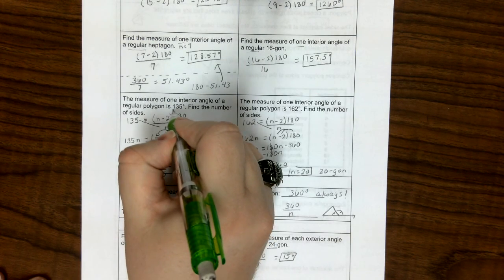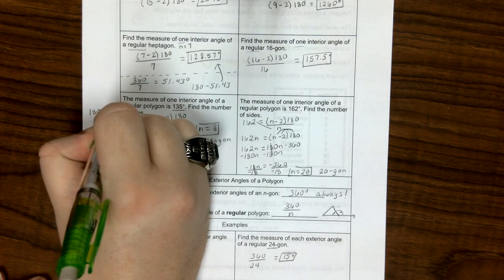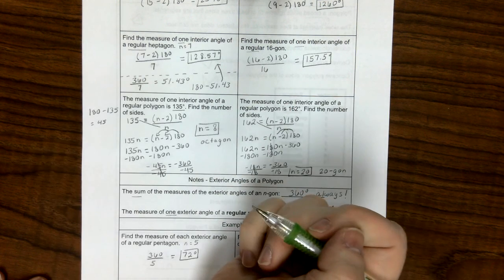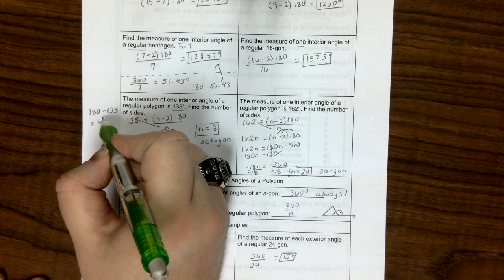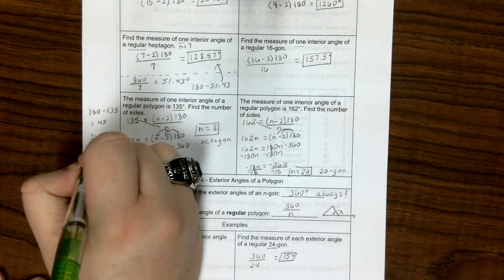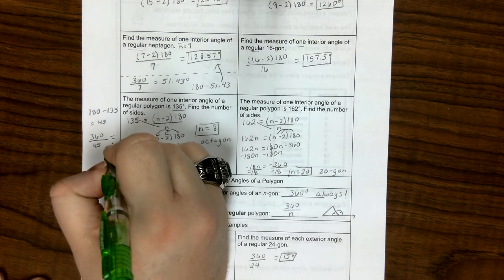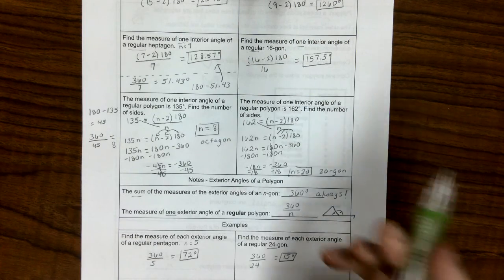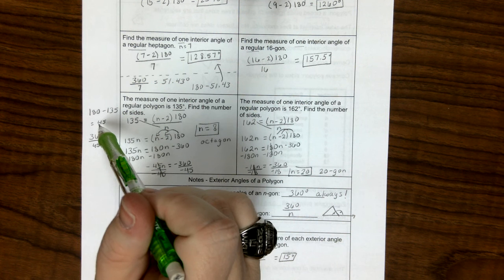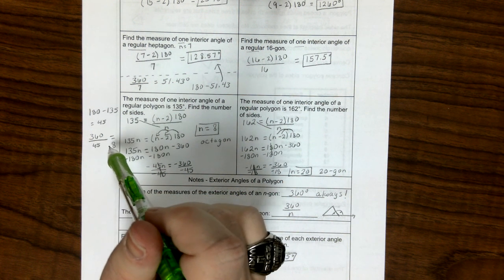So we know the interior is 135. So we'll come over here and do 180 minus 135. That gives us 45. Now we know what the exterior is. We can take the sum of the exterior, divide it by the singular one, and that will get us the number of sides. So first find the exterior, and then divide 360 by that exterior angle, and that will get you the number of sides.